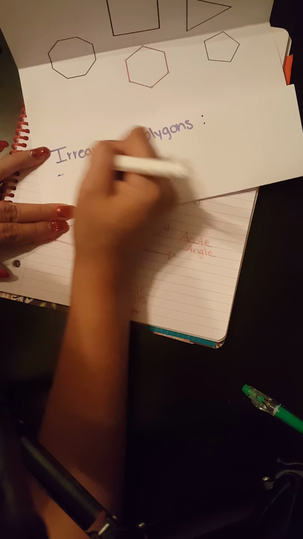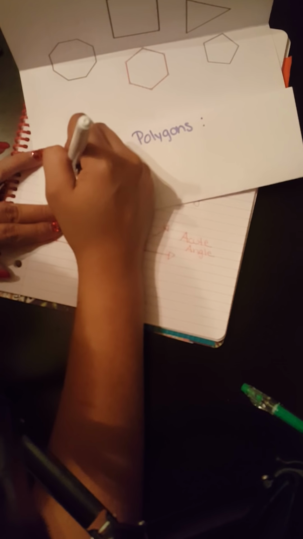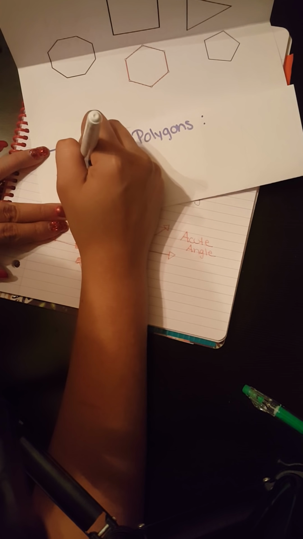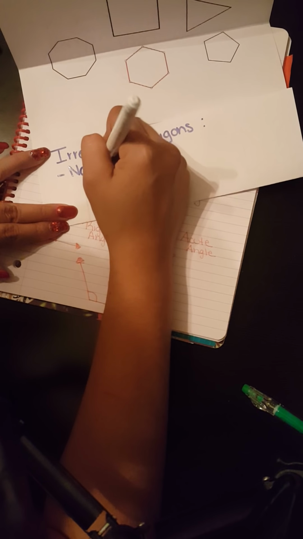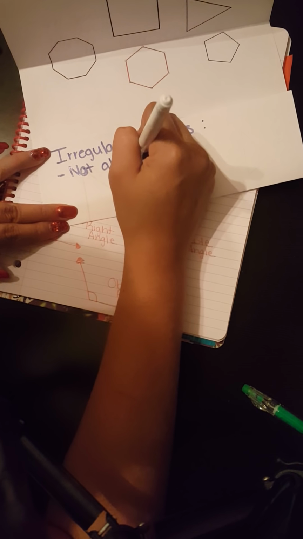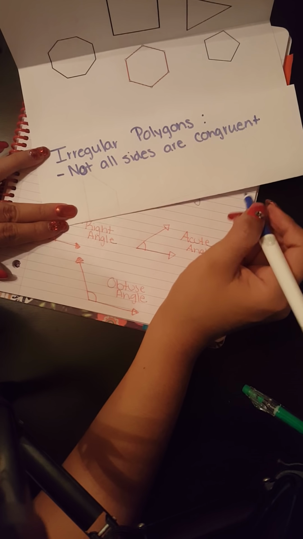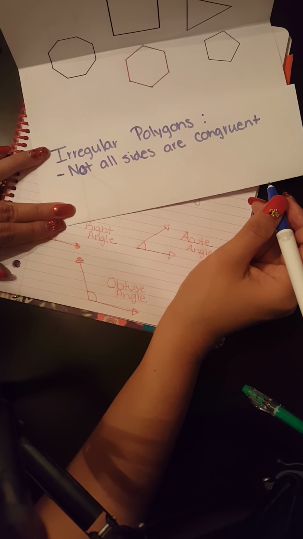The first thing is that not all sides are congruent. And another thing is that not all angles are congruent.